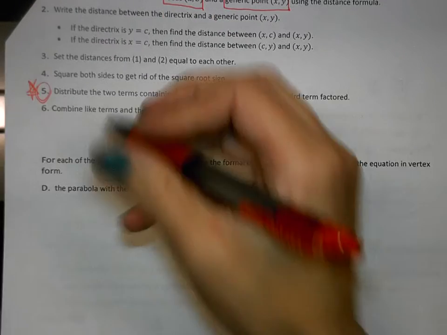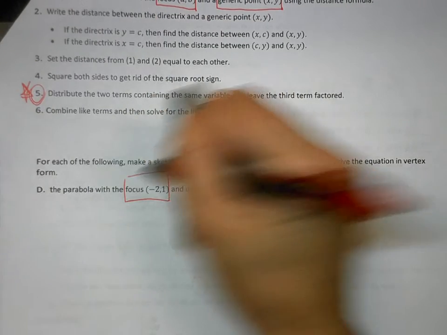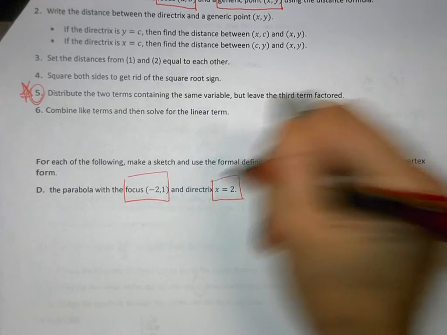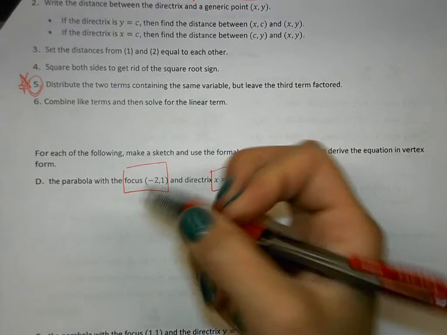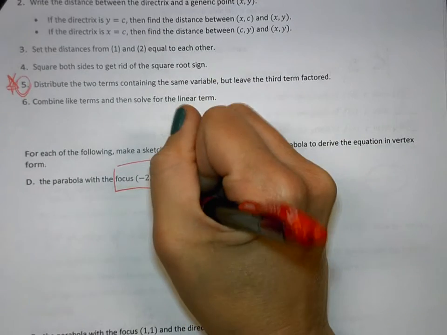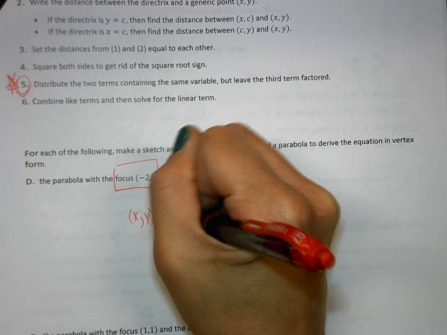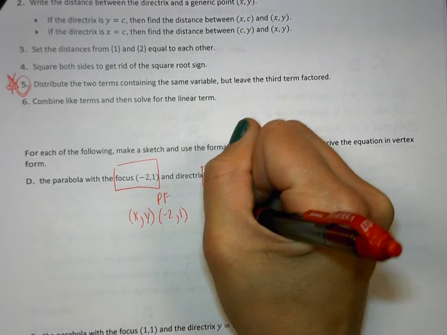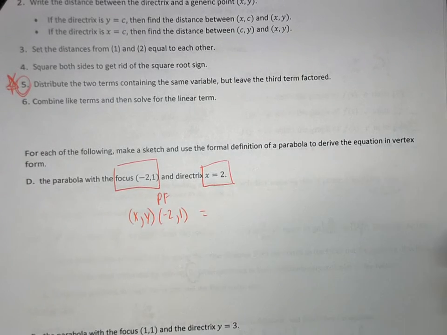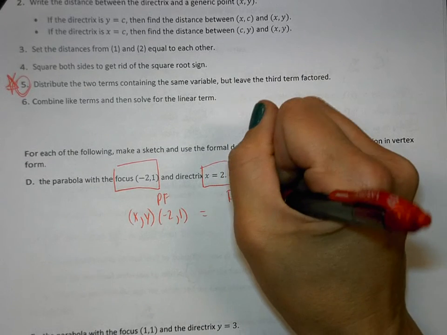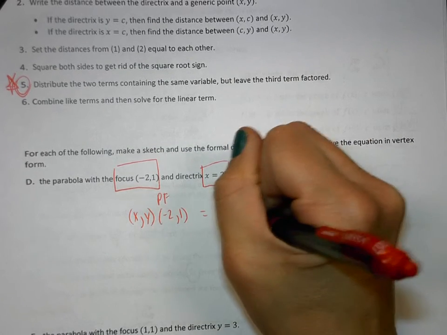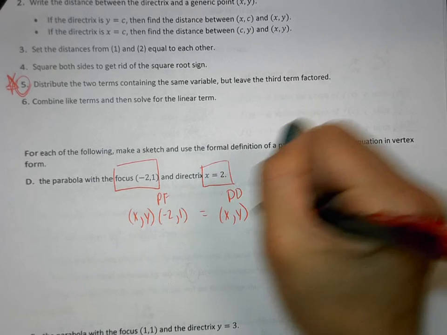So they've given us the focus here and our directrix here. Okay, and so we know that we want to do a point to the focus. So our point is (x, y) and our focus is (-2, 1), equals, and then our point to our directrix. The point again is (x, y).